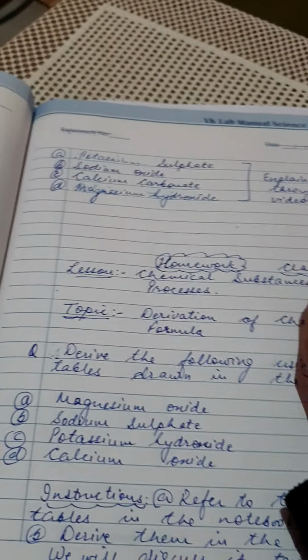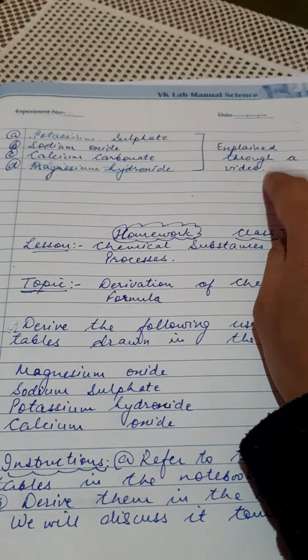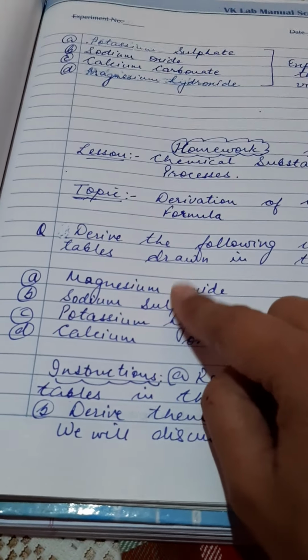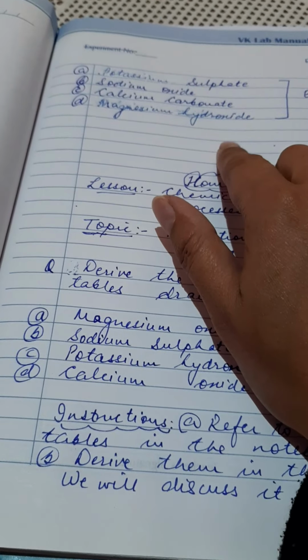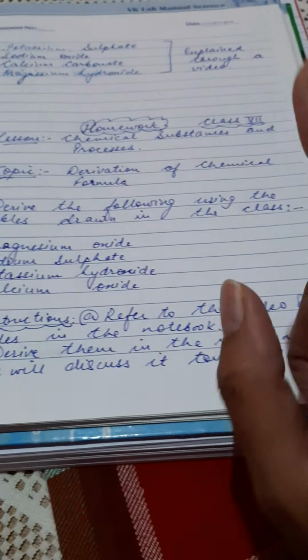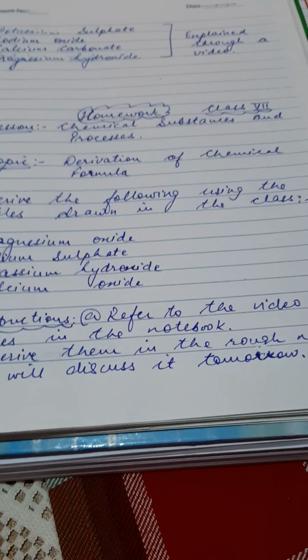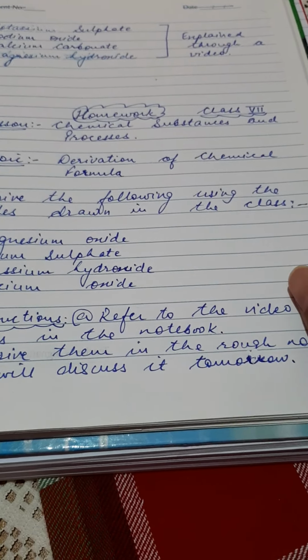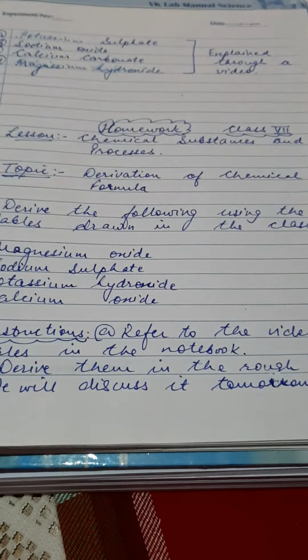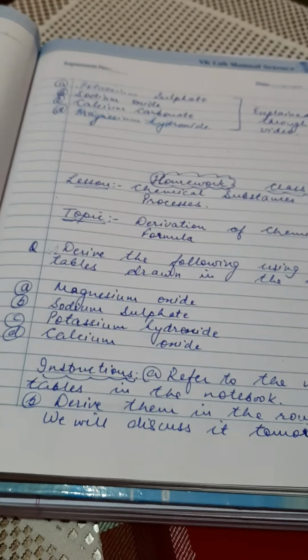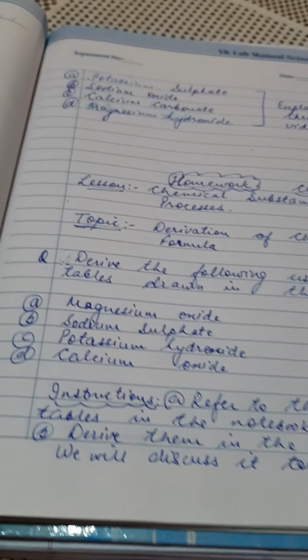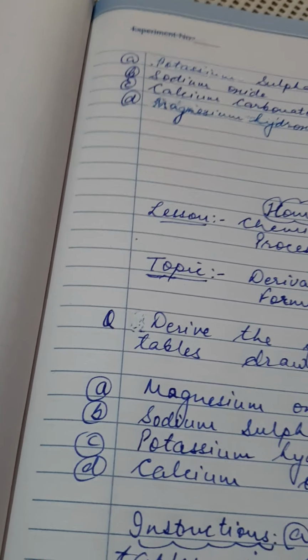I'll be sending a photograph of each and everything. These are the 4 formulas which we have done through the video, and now I want you to derive these 4 formulas. They are quite similar to these only. Your instructions are: number 1, refer to the video. Second, refer to those tables, and if there is any problem obviously you will discuss it with me, and please do it in the rough notebook. We are going to discuss it tomorrow.